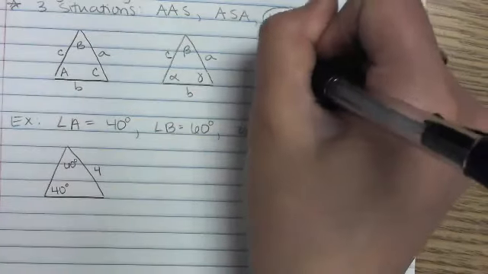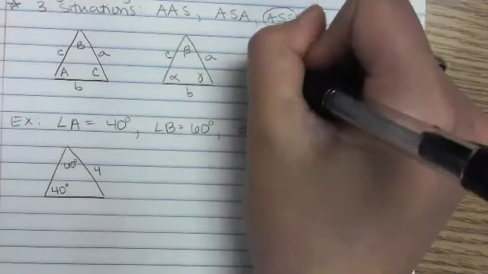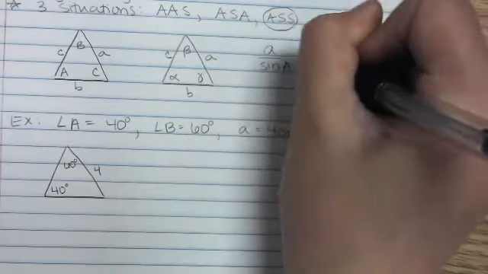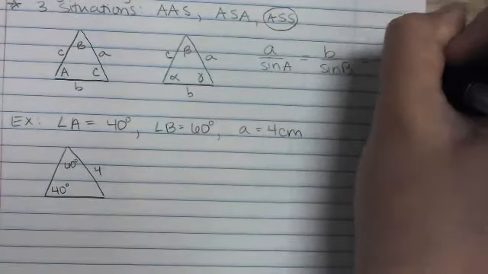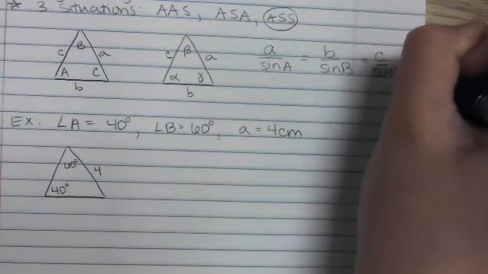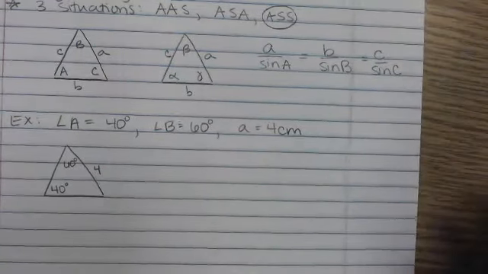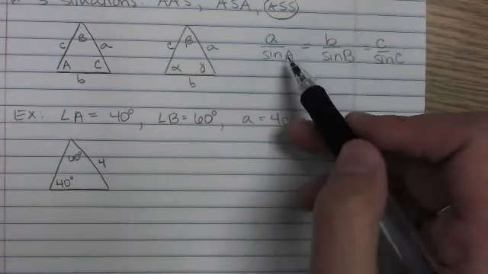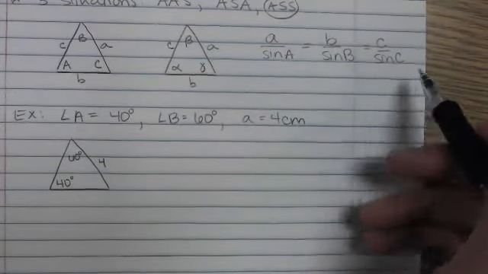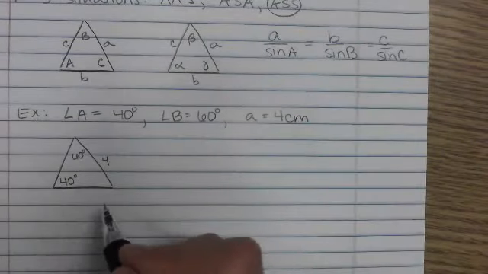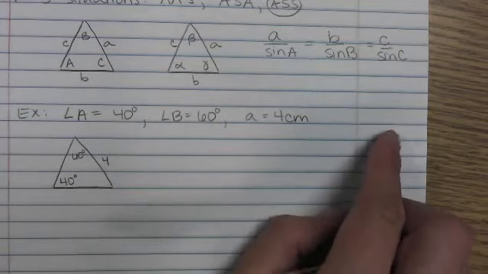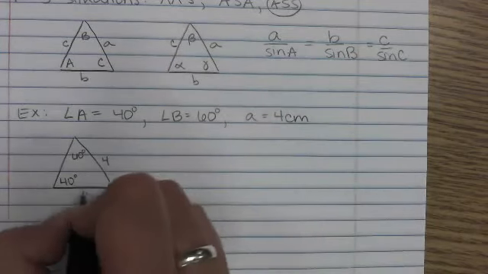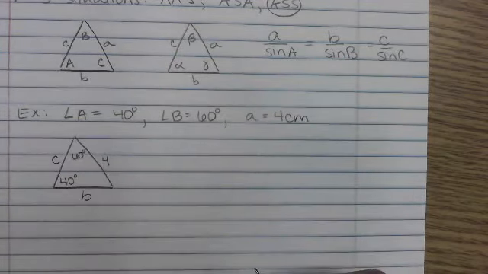The law of sines says that side A over sine of angle A equals side B over sine of angle B, and that equals side C over sine of angle C. All three of these ratios equal each other. So when we are using the law of sines, we're going to take the given information and choose which two of them we should use to set up the equation. So I need to solve for side B and I need to solve for side C.